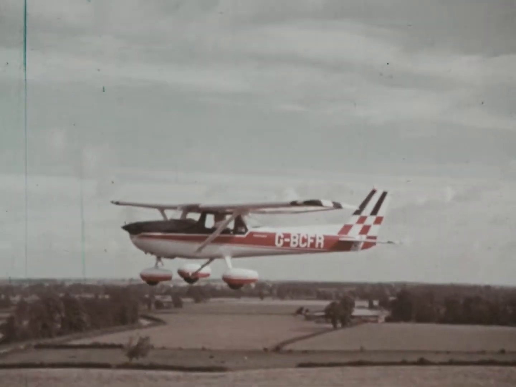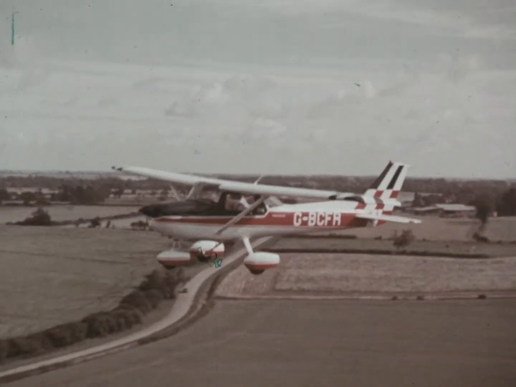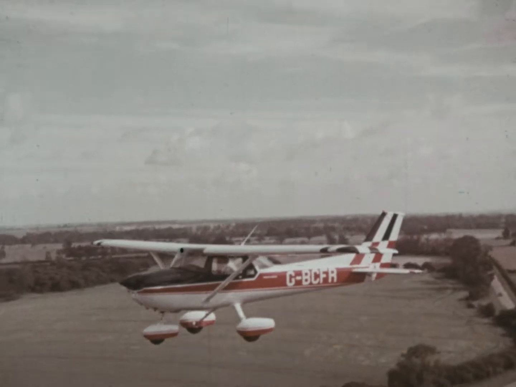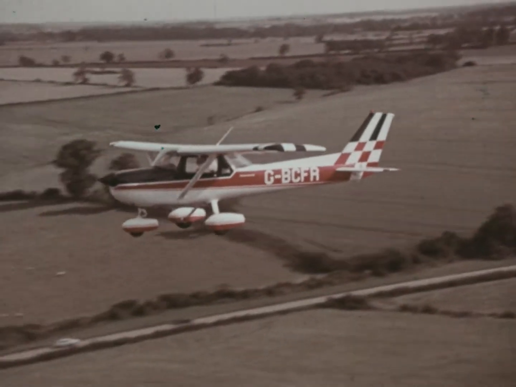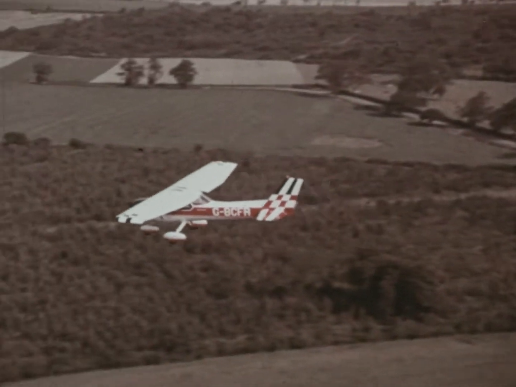Thrust can be varied by controlling the power output of the engine. If we increase thrust, we increase speed, but only up to a point. For as speed increases, so does another force acting on the airplane, the force of drag.